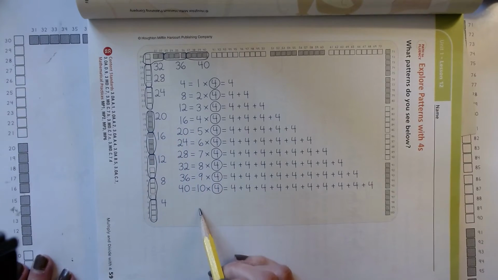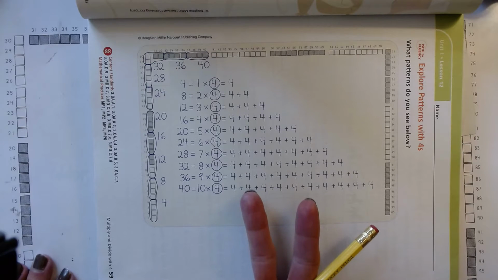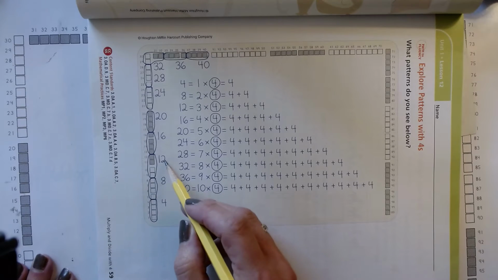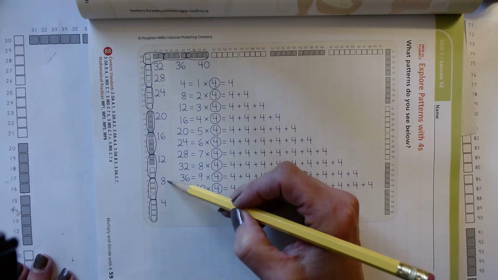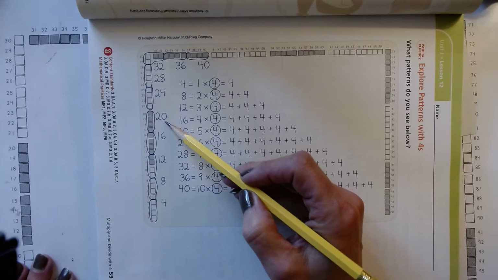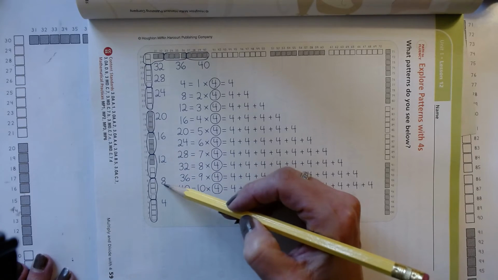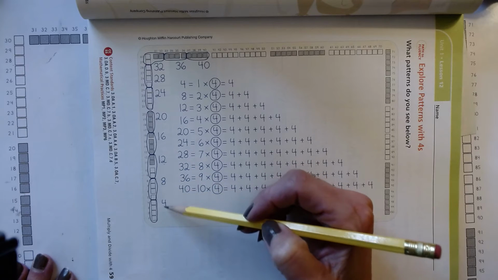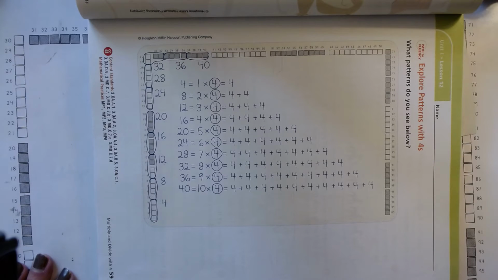Now think about it. If you already know your twos, you really know a lot of your fours because it's just twice as many, right? So notice that these multiples, those are our count bys, the numbers we land on. These are all even numbers, right? They end in either a 0, a 2, a 4, a 6, or an 8. We learned that about odds and evens, that when the ones place is a 0, 2, 4, 6, or 8, these are all even numbers. That means we can split them equally into two groups.